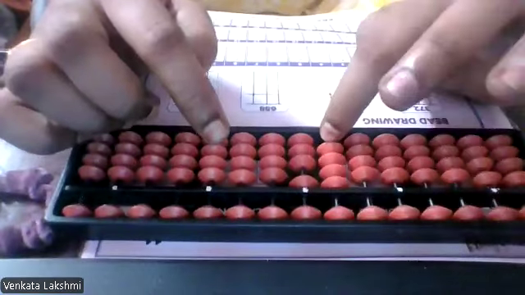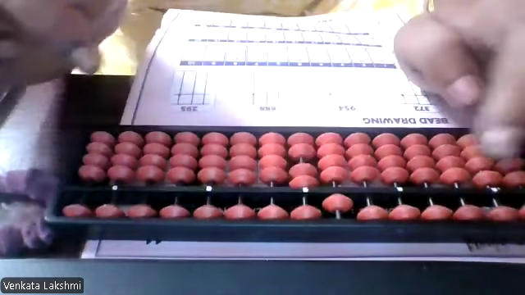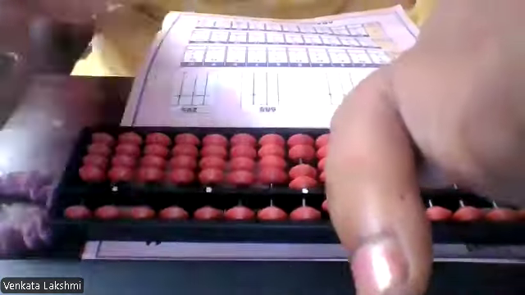Less 7 is less 10. Add 3. Add 8 is add 10, less 2. Answer is 52.